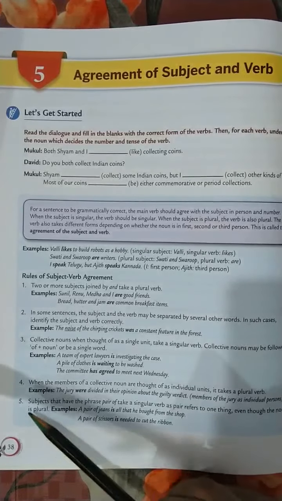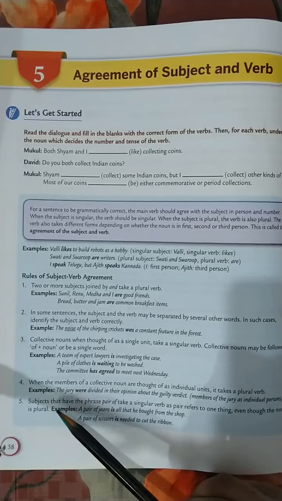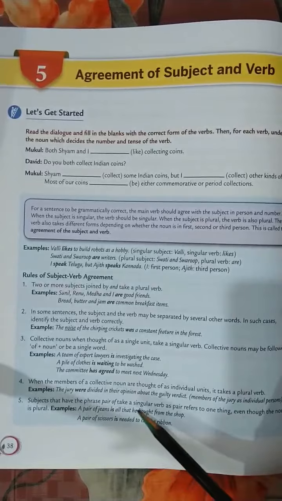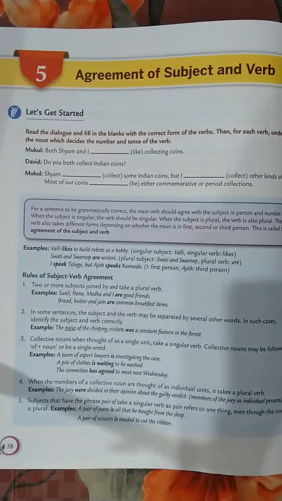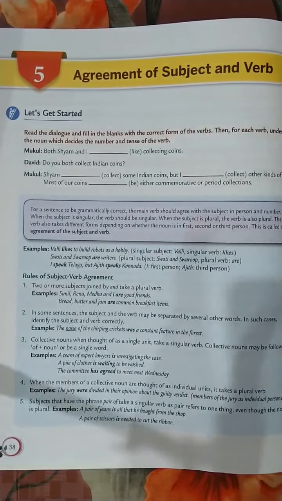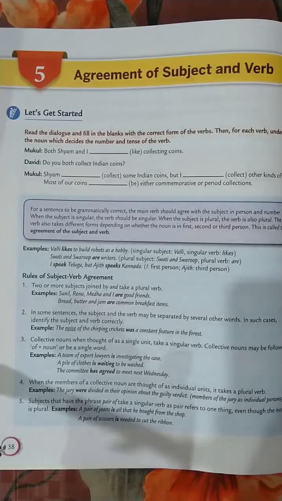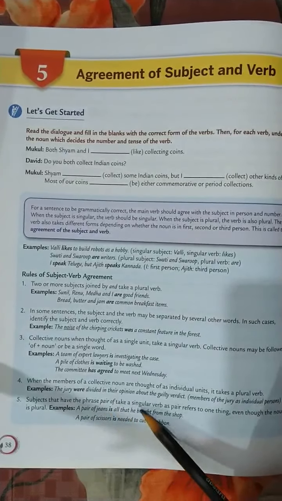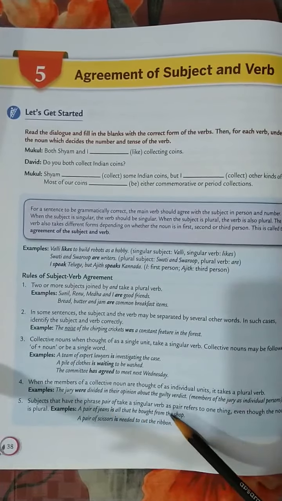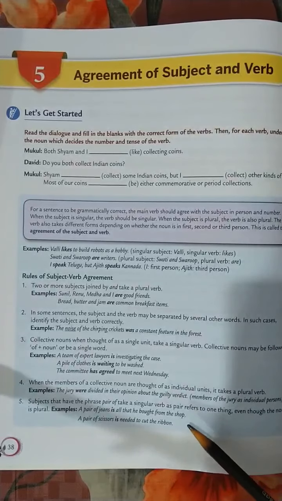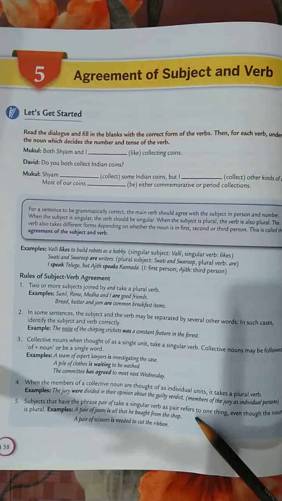Okay, now fifth one, subjects that have the phrase pair of take a singular verb. When the subject takes the particular phrase pair of, students, do remember, it will take a singular verb. Why? Because a pair refers to one thing.